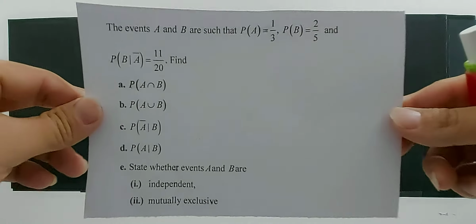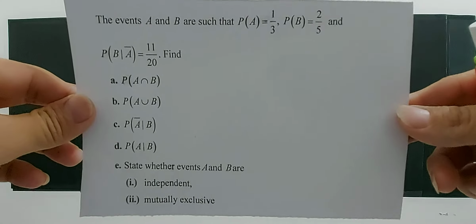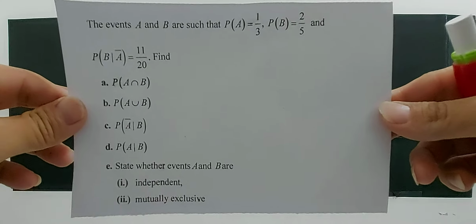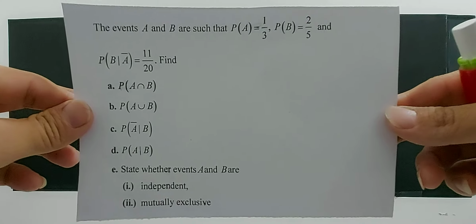Pause the video, all right? Copy down the question and try the question. I really want my students to try the question before looking at my solution. All right, okay, now I will start to discuss.